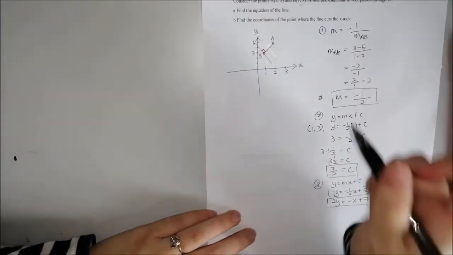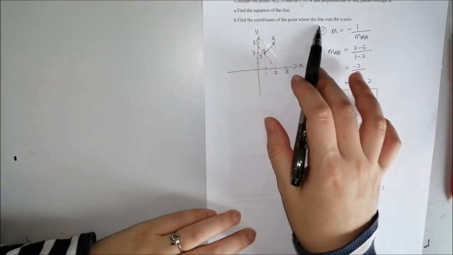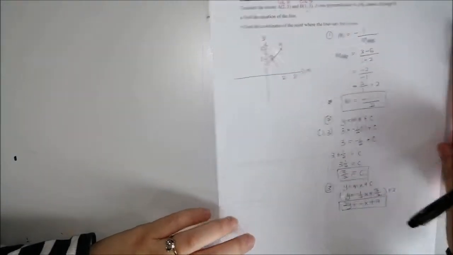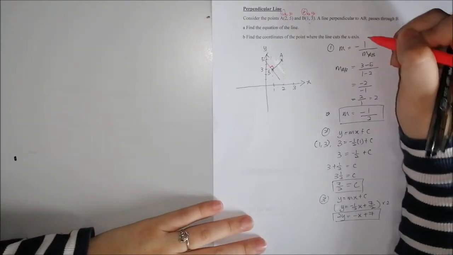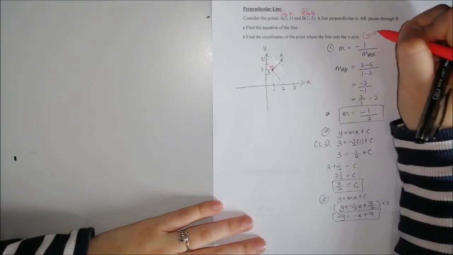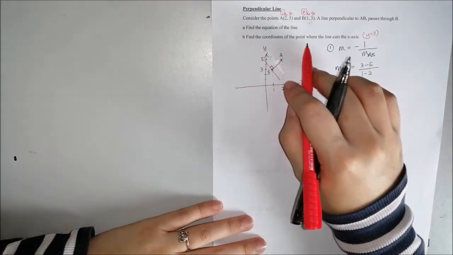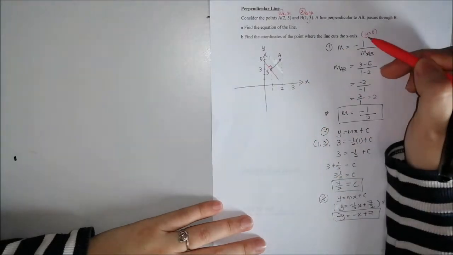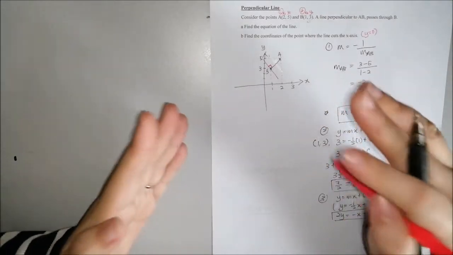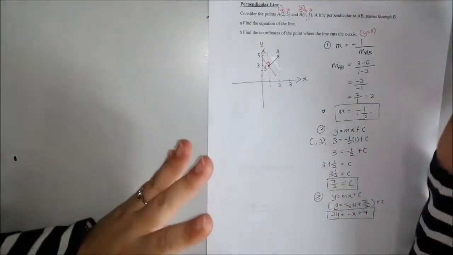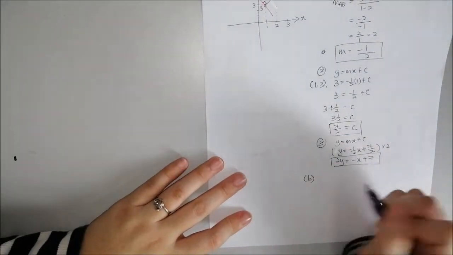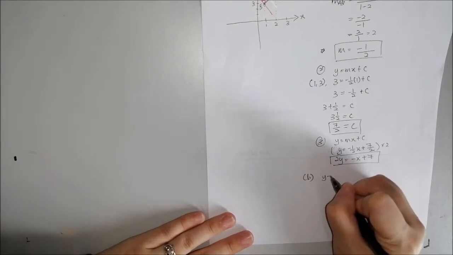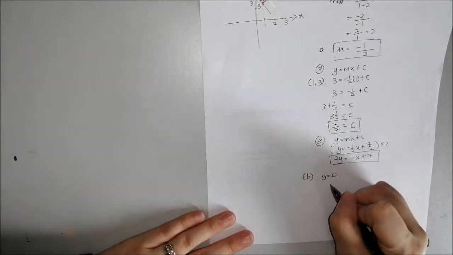Look prettier. Okay, B, find the coordinate of the point where the line cuts the x-axis. Okay, just now I already said if you cut the x-axis it means the x-intercept. Very simple. If x-axis means y equals to 0. If the question says find the coordinate of the point where the line cuts the y-axis, then the x equals to 0. Okay, when x-axis, y equals to 0, when y-axis, x equals to 0. Okay, so that is question A, done. Question B, find the coordinate where it cuts the x-axis. So when y is equals to 0, just use this formula.